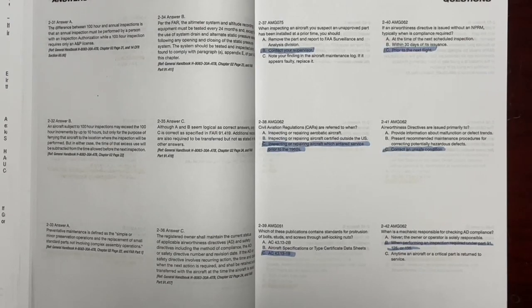Question 241. Airworthiness directives are issued primarily to: A, provide information about malfunction or defect trends; B, present recommended maintenance procedures for correcting potentially hazardous defects; or C, correct an unsafe condition. The correct answer is C, correct an unsafe condition.